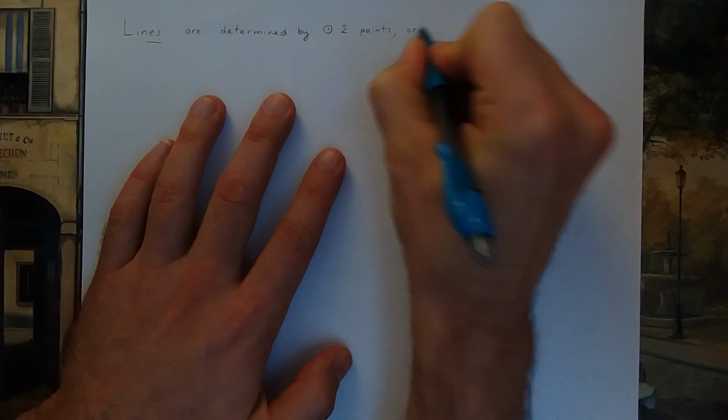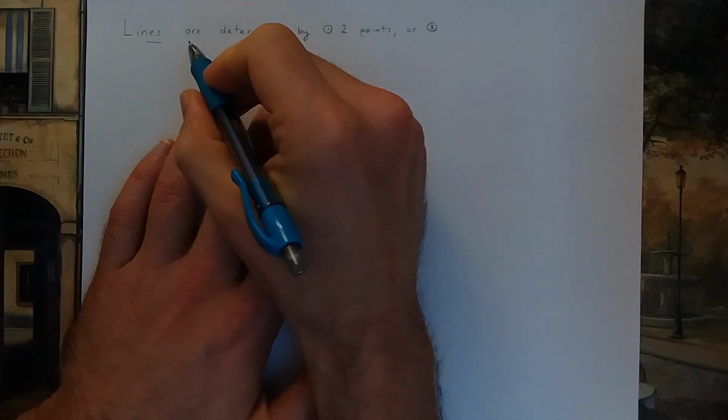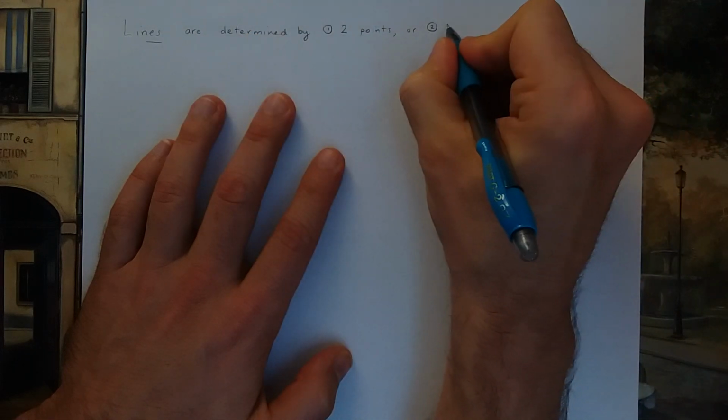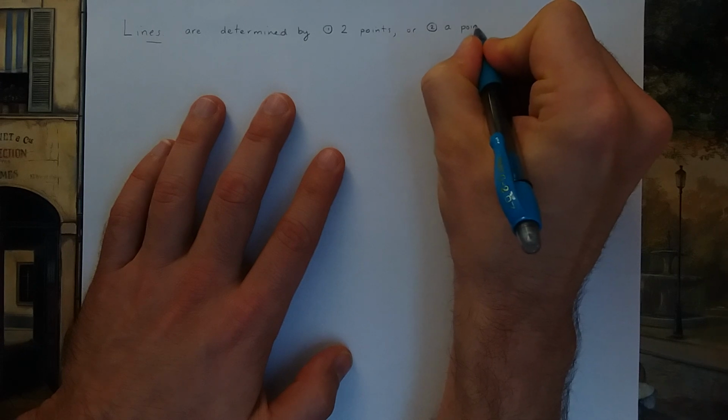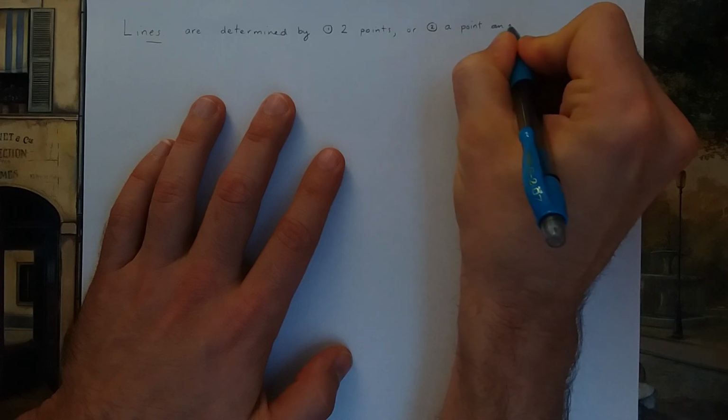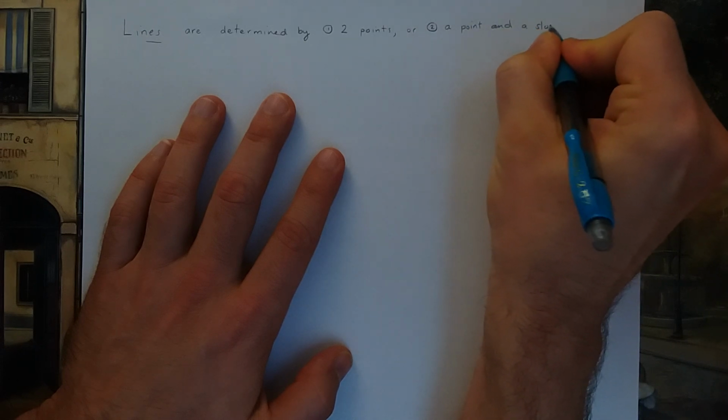Or I can also describe a line by giving you a single point and a slope. Then that completely describes a single line as well.